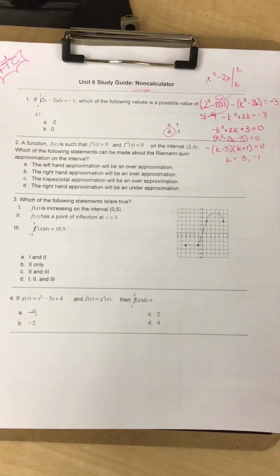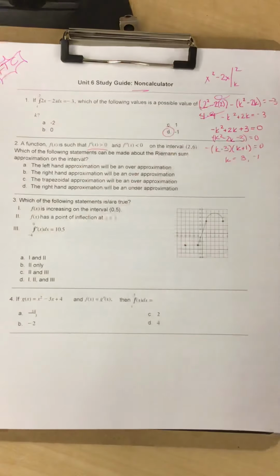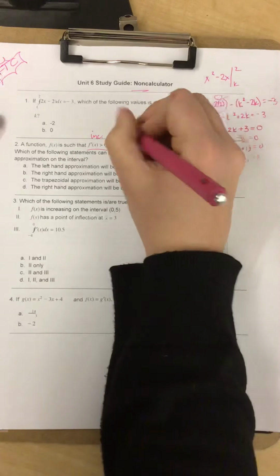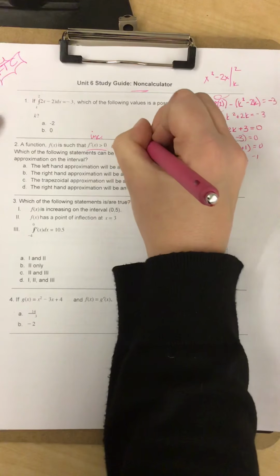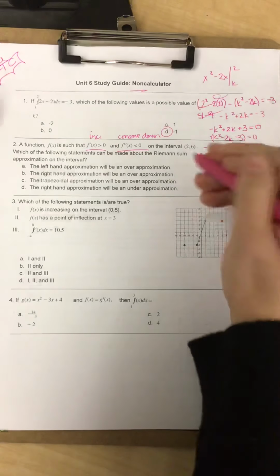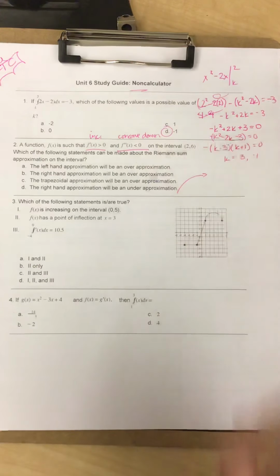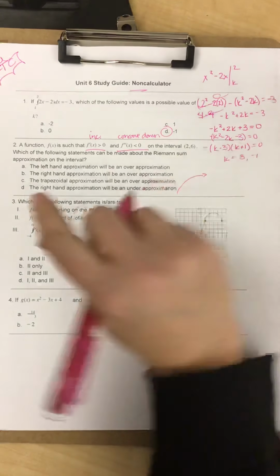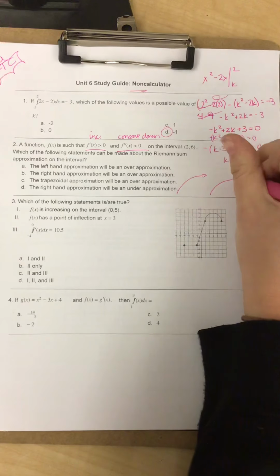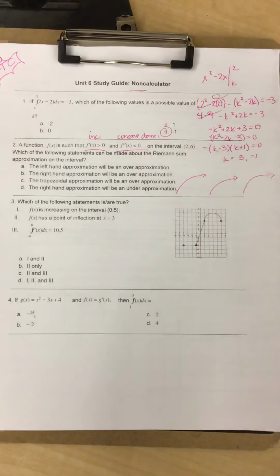All right. Number 2. A function has a derivative that's positive, therefore increasing. And its second derivative is negative, therefore it's concave down. Okay. So increasing and concave down can look like this. Okay, it's increasing, but it's facing down. And they ask us to do 3 different ones: left, right, and trapezoid. So we'll look at all 3: left, right, trapezoid.